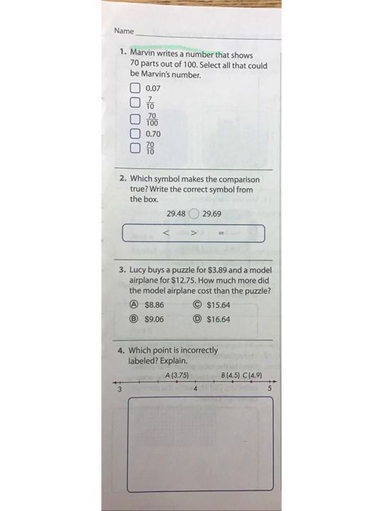Marvin writes a number that shows 70 parts out of 100. Select all that could be Marvin's number. Well, this first one is 7/100ths, so that would not work. 7/10ths would work because 7/10ths is the same, if I was going to add zeros, as 70/100ths.